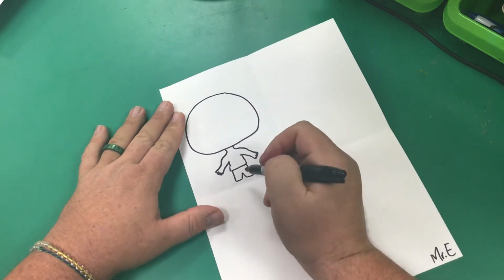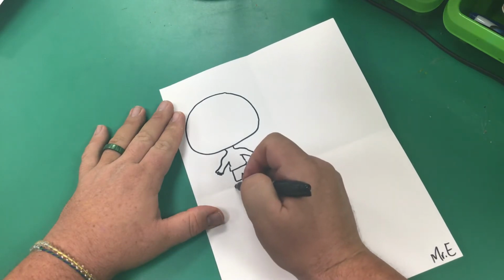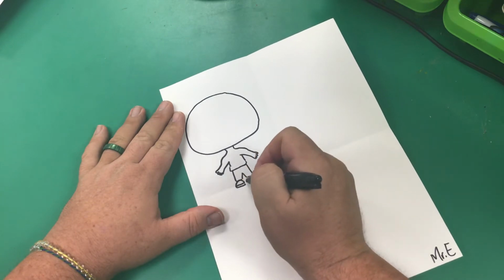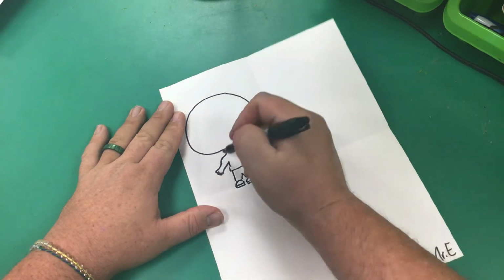And then, do you remember how I have told you guys how to draw feet or how to draw shoes? You draw a hamburger bun, top and bottom. Hamburger bun, top and bottom. And there you got shoes.